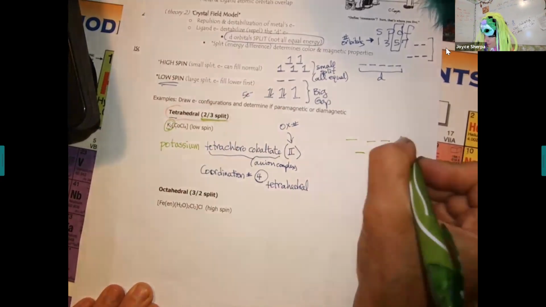All right, the tetrahedral is a 2-3 split. What that means, so there we go. We'll just go with the green. It's a 2-3 split. It's 2 and then 3. So these are my 3d orbitals.